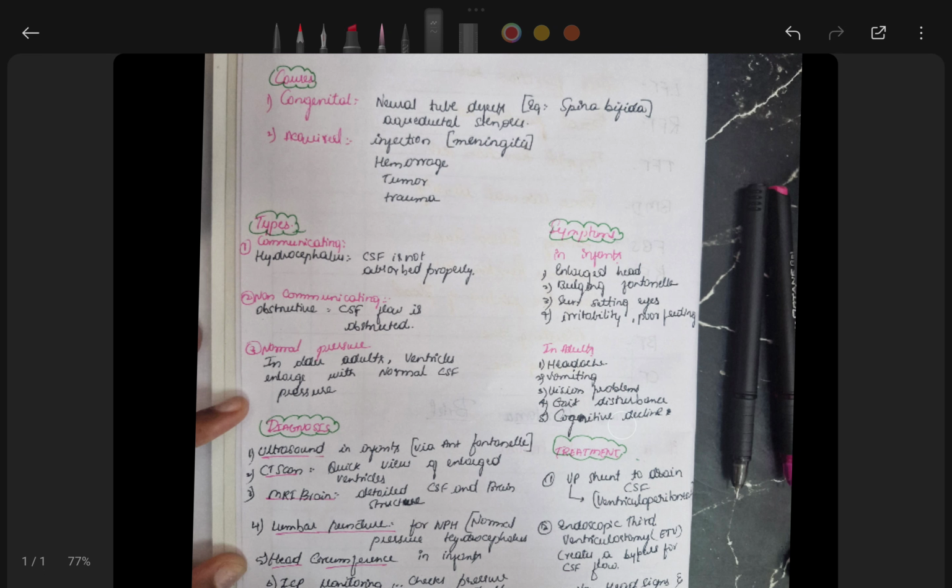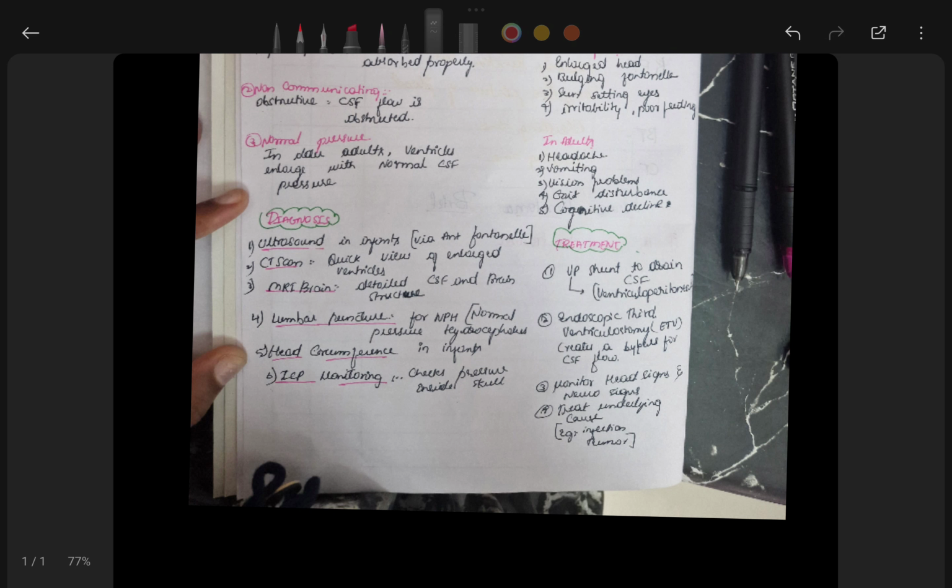Then coming to the diagnosis, how will you diagnose hydrocephalus? You have six techniques. First, ultrasound in infants via the anterior fontanelle, you will do ultrasound and then observe. Then CT scan, a quick review of the enlarged ventricles can be seen. This is for normal pressure hydrocephalus. And brain MRI, detailed CSF and brain structure can be visualized by the MRI scan.